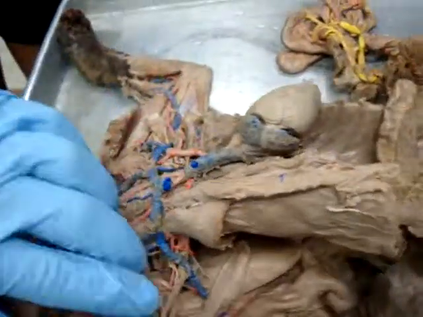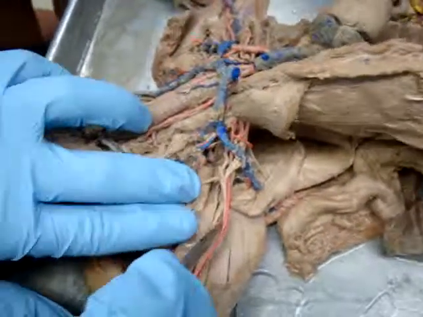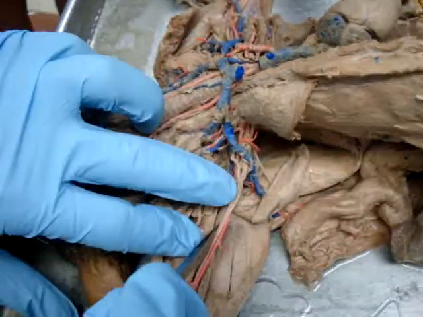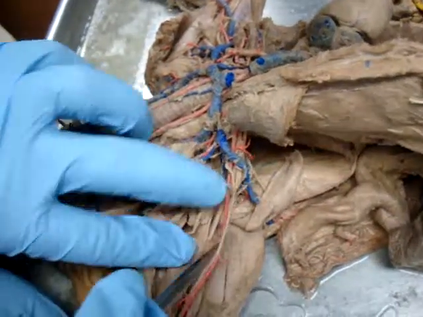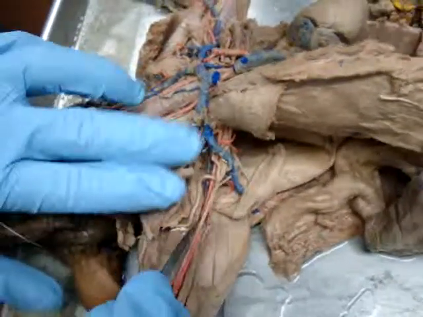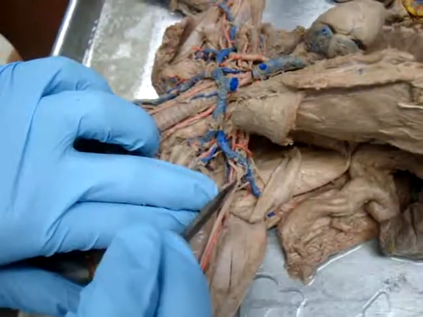Let's take a look at this side real quick. This side actually isn't too bad. Well, this right here is probably the profunda brachii. That would just come off right there. So, like I said, about halfway down the arm. All these nerves right here are called brachial plexus.